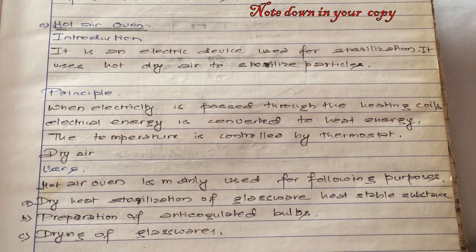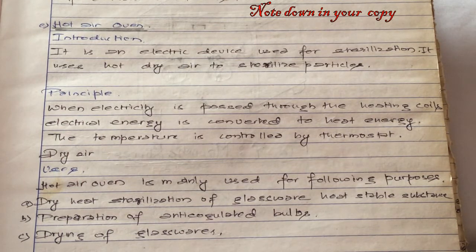Let us briefly explain the hot air oven. It is an electronic device used for sterilization. It uses hot, dry air to sterilize particles. About the principle of the hot air oven, when electricity is passed through the heating coil, the electrical energy is converted into heat energy, and the temperature is controlled by the thermostat.